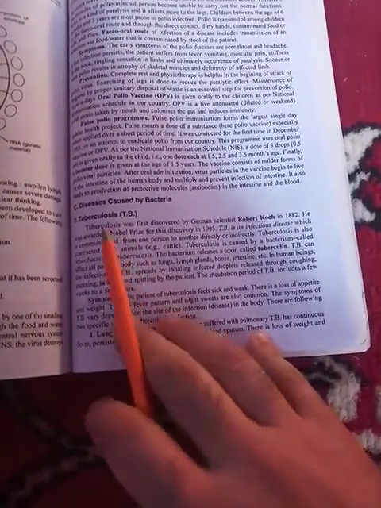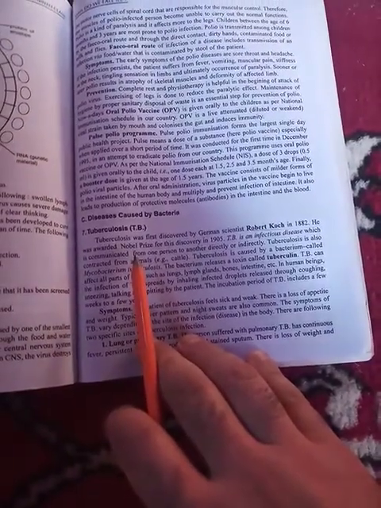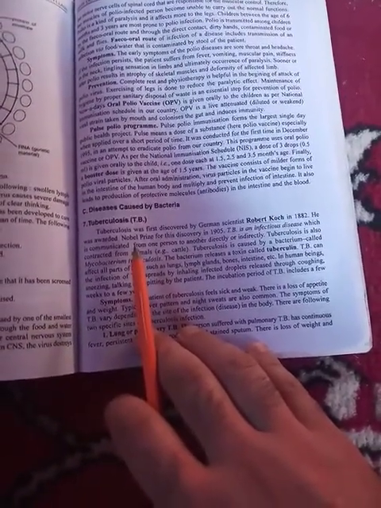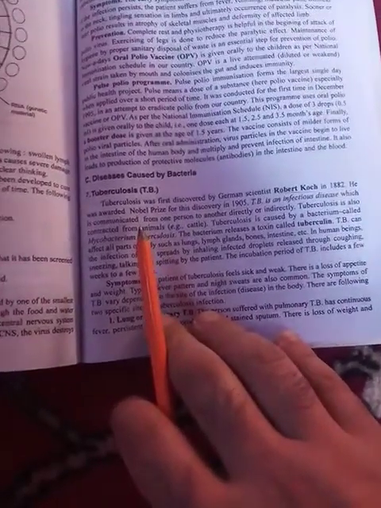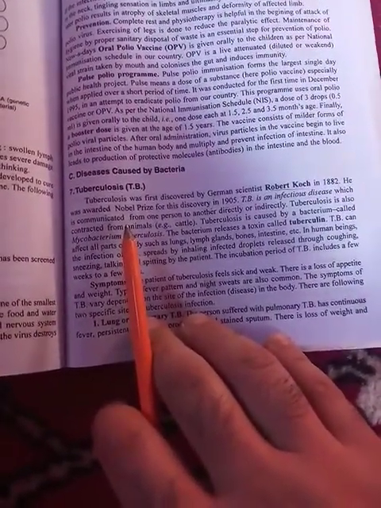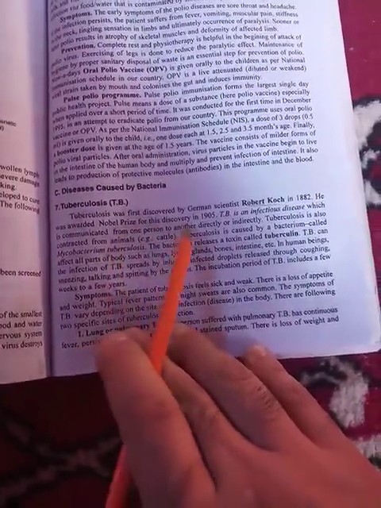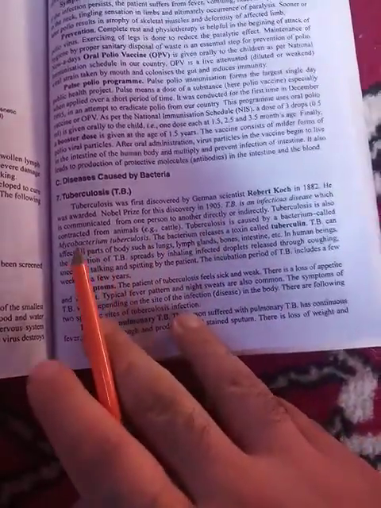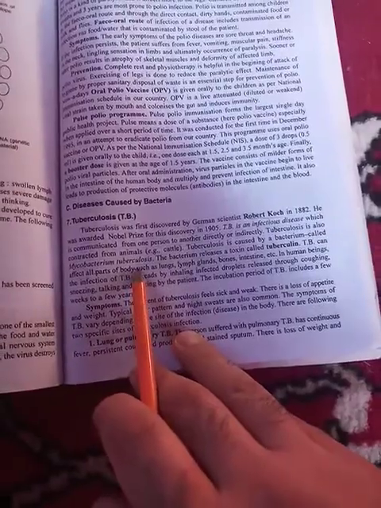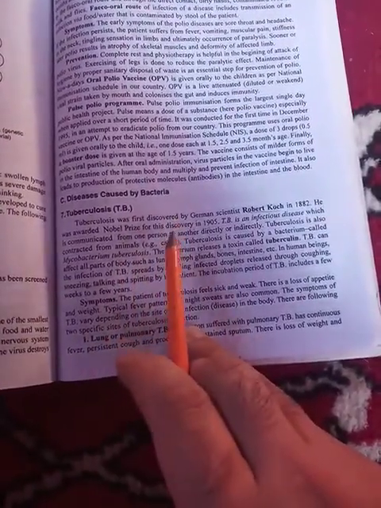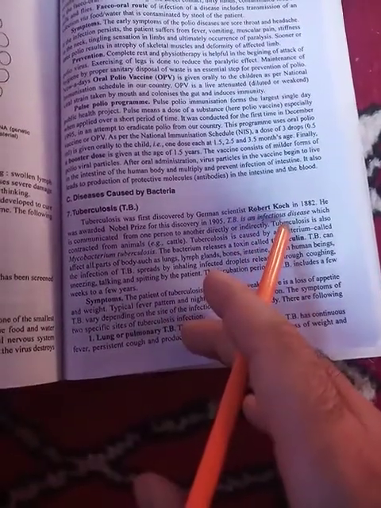Dear students, today we will try to understand one of the bacterial diseases, that is tuberculosis, which is abbreviated as TB. So TB, tuberculosis, is a bacterial disease. It is caused by a bacterium called Mycobacterium tuberculosis, and this tuberculosis was first discovered by German scientist Robert Koch in 1882.